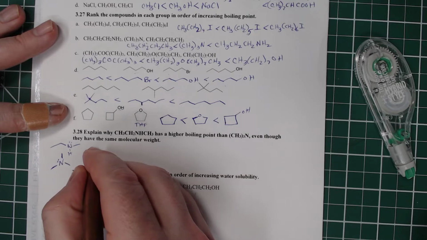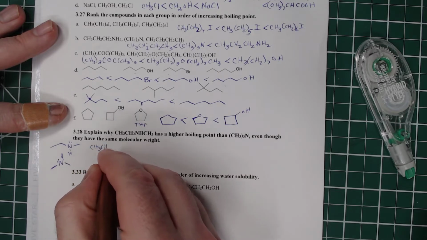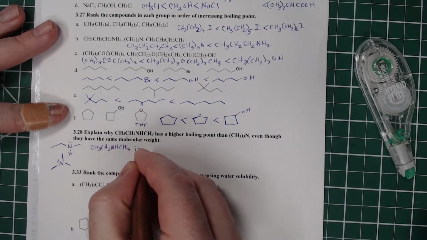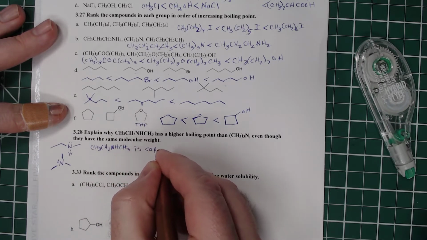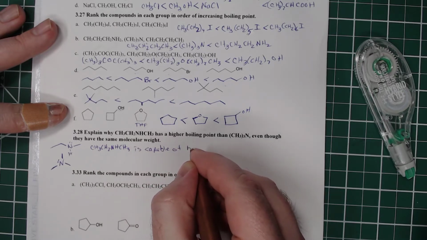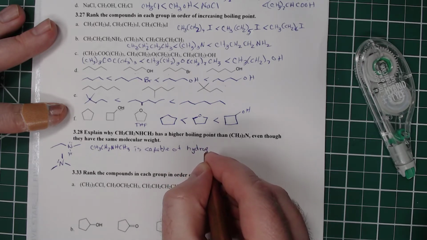So we will say that CH3CH2NHCH3 is capable of hydrogen bonding.